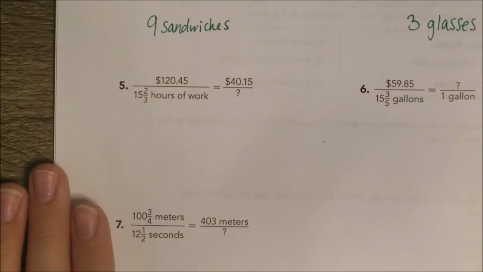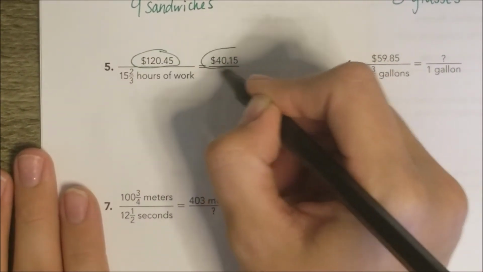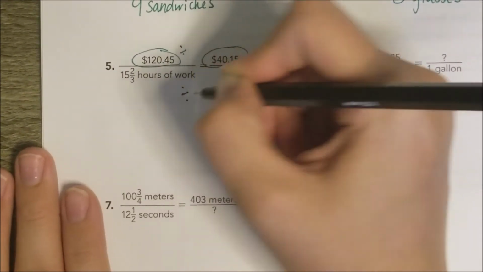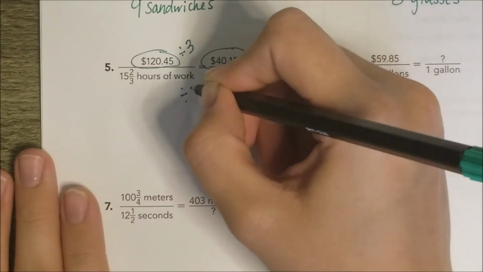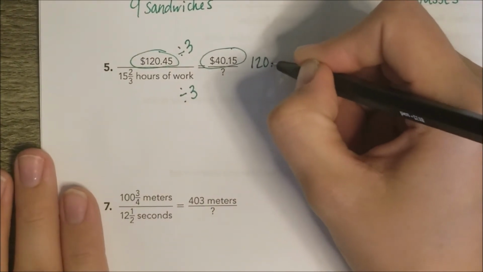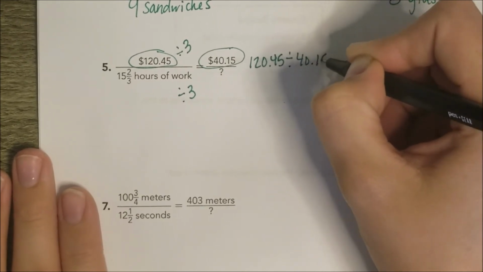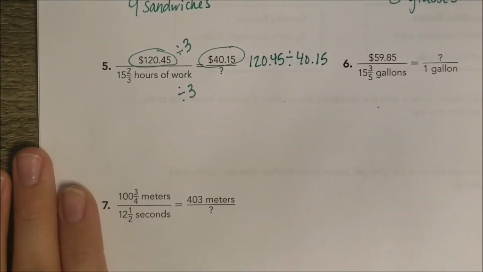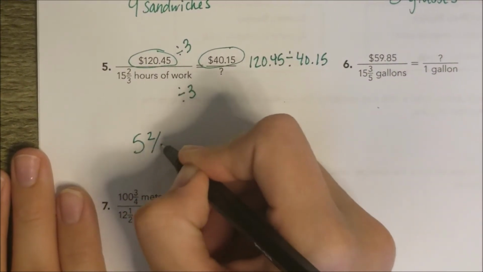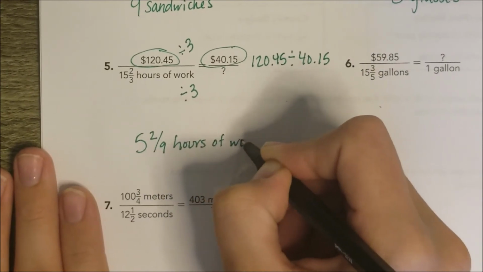Number 5, my 2 values. I'm going down, so I'm dividing. And I'm dividing by 3. How I found that out, 120 and 45 divided by 40 and 15. My answer is 5 and 2/9 hours of work.